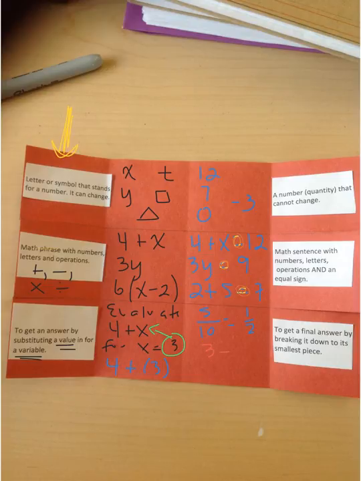We would have 3 plus 2 minus 1. Then we did 3 plus 2 is 5, minus 1, and that gets you to 4. So simplifying is combining all those terms to get to the smallest possible answer that you could get.